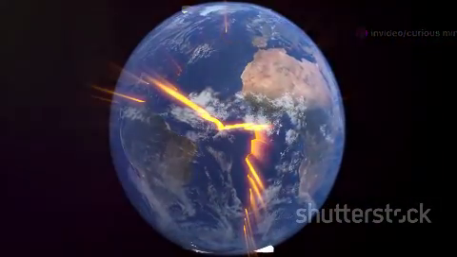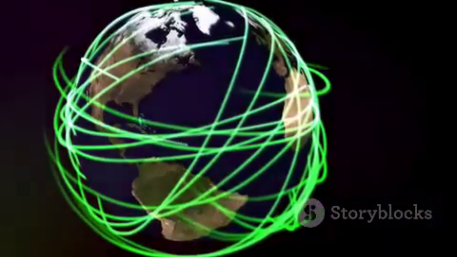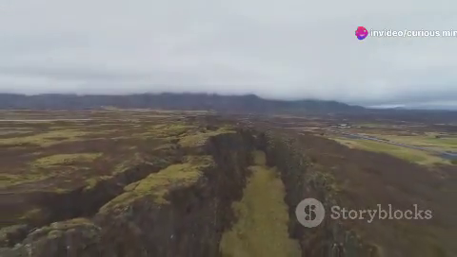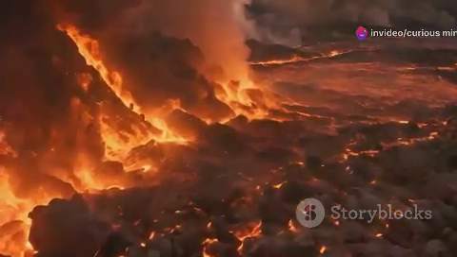There are three main types of plate boundaries. They are divergent, convergent, and transform boundaries. Each type causes different geological events. Divergent boundaries occur where plates move apart. Magma rises to fill the gap, forming new crust. This is called seafloor spreading.